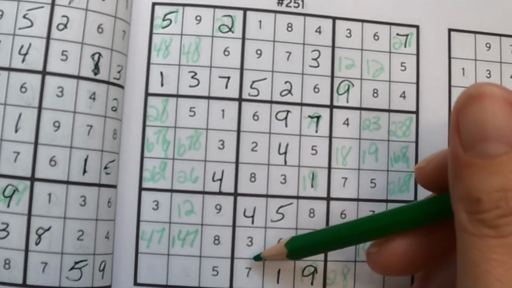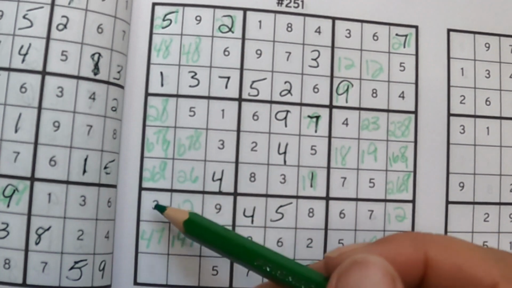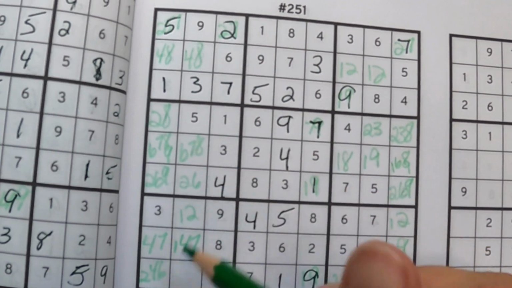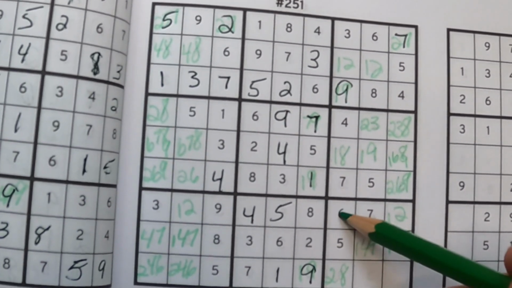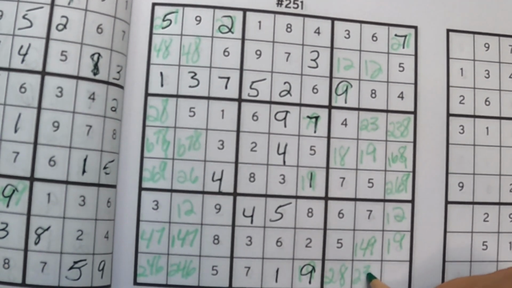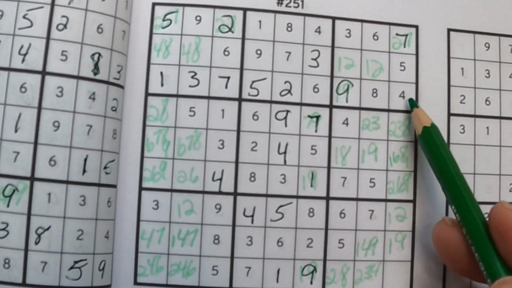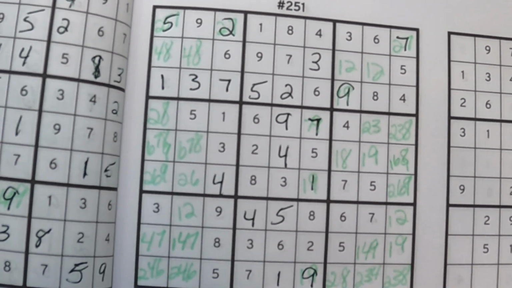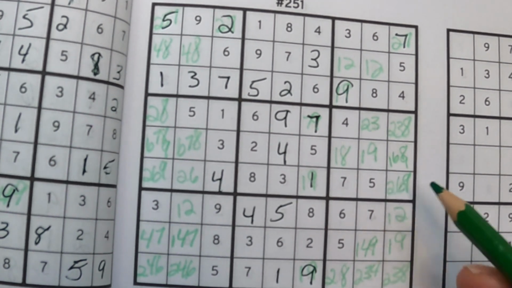For this bottom row, we're missing 2, 3, 4, 6, 8. Get the 3 and the 8 here. So 2, 4, 6. Same here. 2, 4, 6. Got the 6 here and an 8. So 2, 3, 4. We've got the 4 and 6 here. So 2, 3, 8. And now we just need to look back through here.